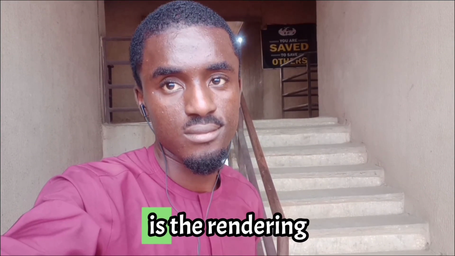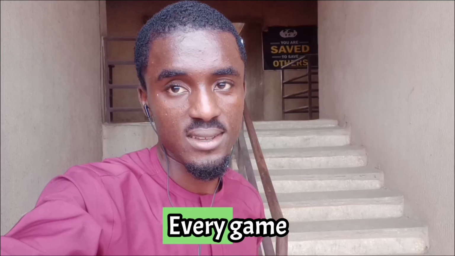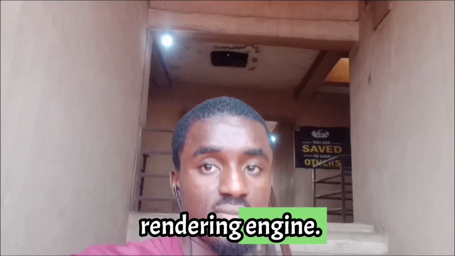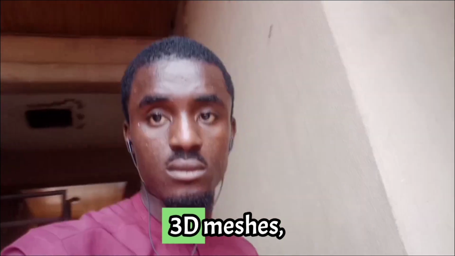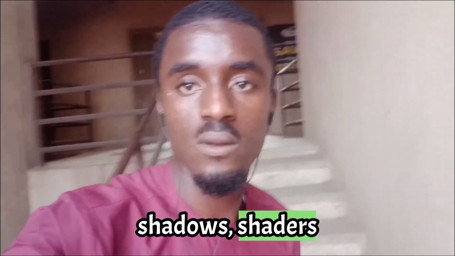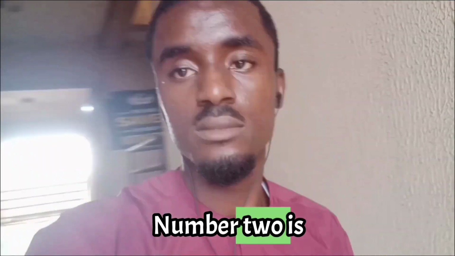At number one is the rendering engine. Every game engine has a rendering engine. This draws everything you see on screen, and handles 2D sprites, 3D meshes, lighting, shadows, shaders, and post-processing effects. Number two is the physics engine.